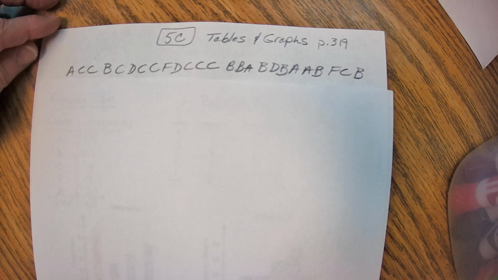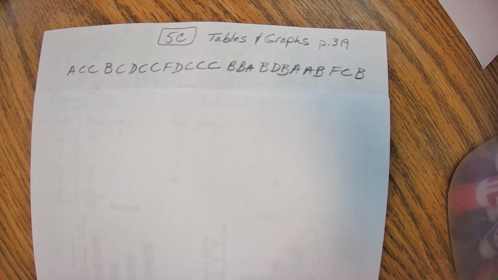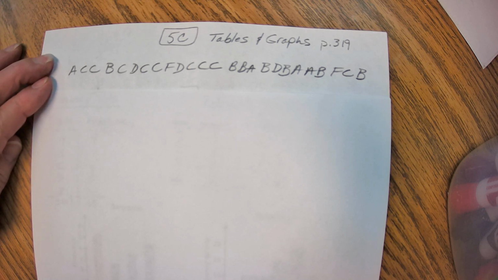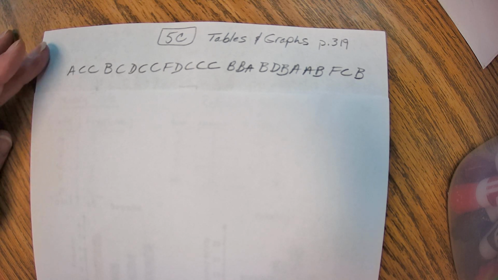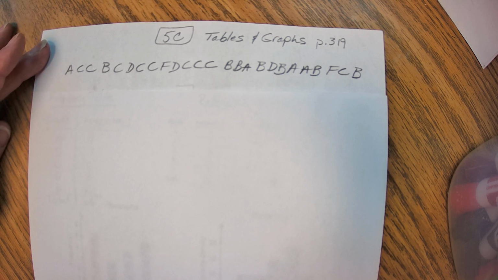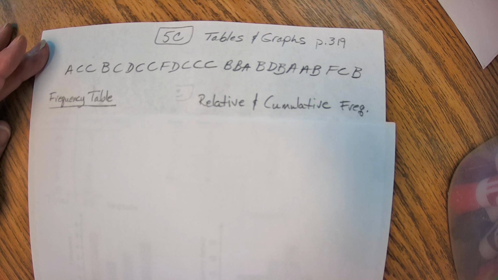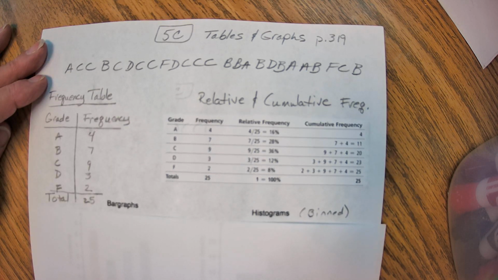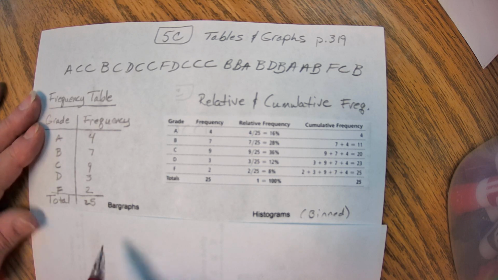Okay, this is Contemporary Math, Section 5C, and we're going to be talking about different kinds of tables and graphs. So let's say a teacher had this list of grades for a certain test, or a semester, or quarter grades, or whatever. It's not really very useful to have all of the results listed like this. So maybe we would want to do a frequency table, which is what this is right here.